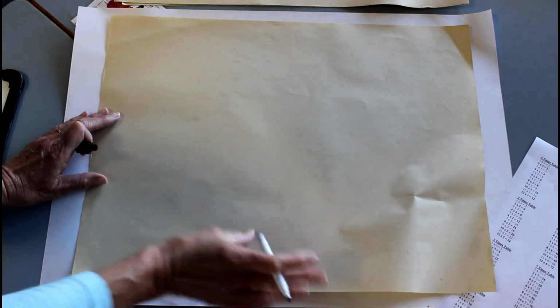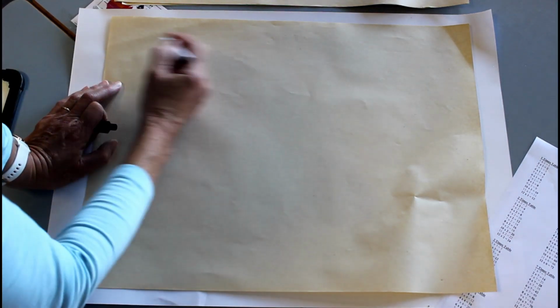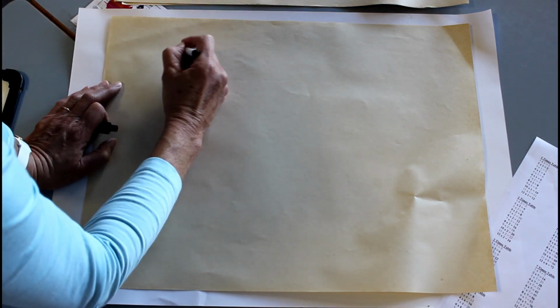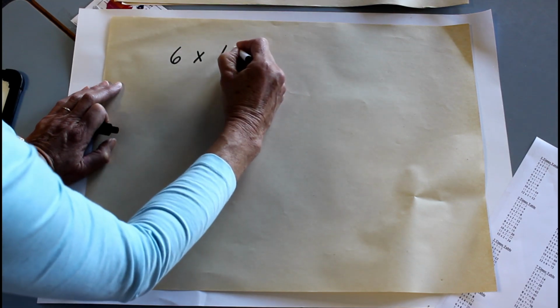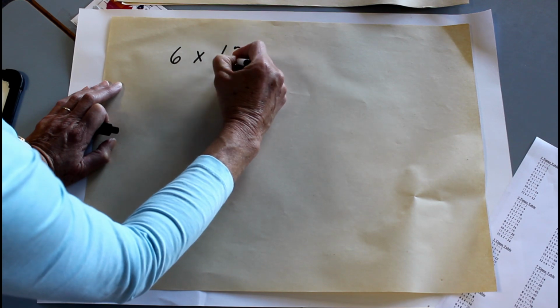Let's have a quick little look at level 3. So level 3, we're looking at numbers with 100. So let's quickly make up one. Let's do 6 times 123.